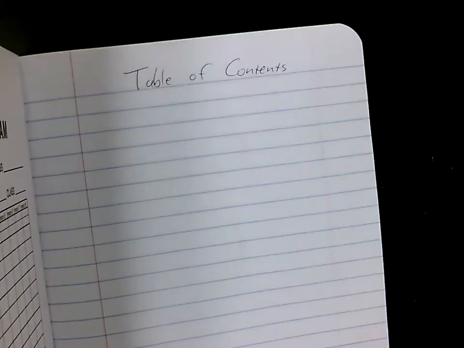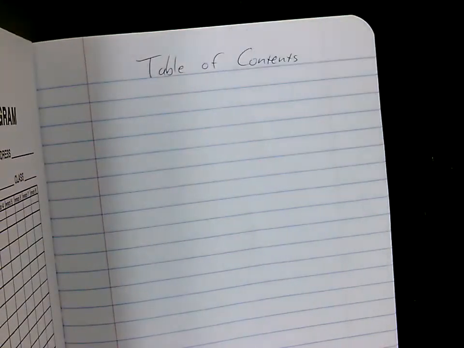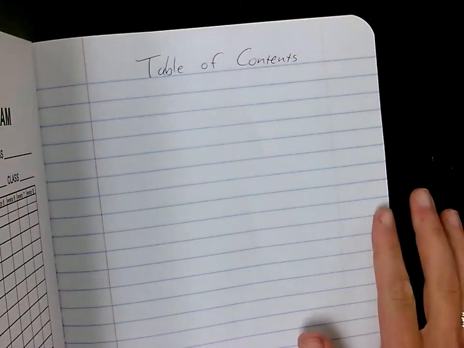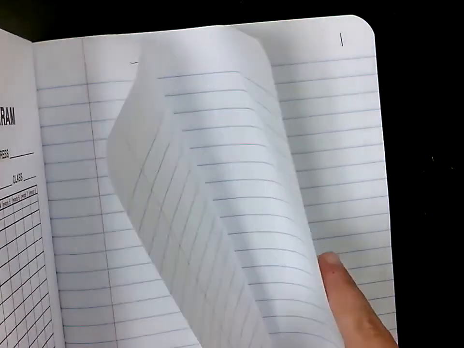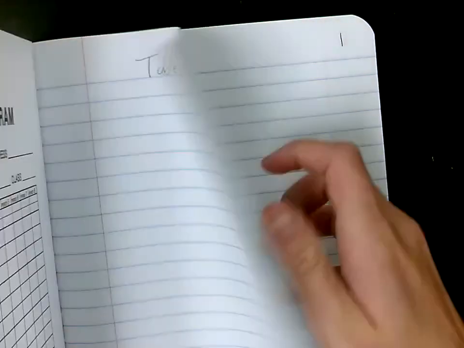Once you get the front cover taken care of, you've got a table of contents on the inside, so you're just going to write table of contents up there. And then you are going to flip 2 pages. These 2 pages are going to be where we'll fill out your table of contents. Okay, we might not need both of them, but we're going to give ourselves some room just in case.